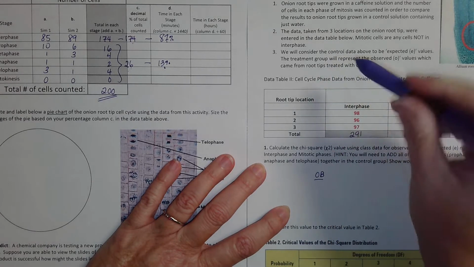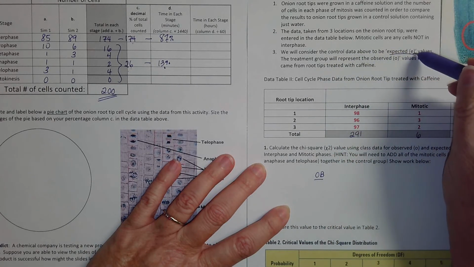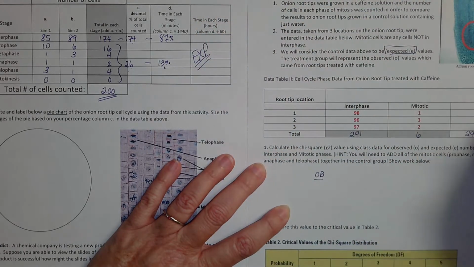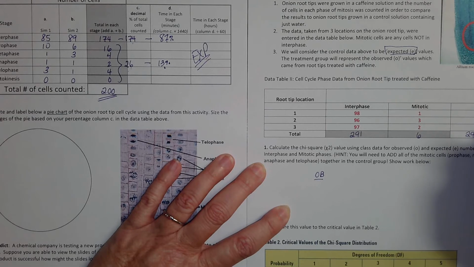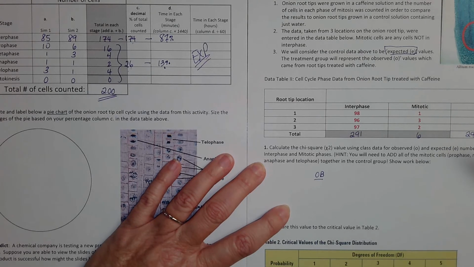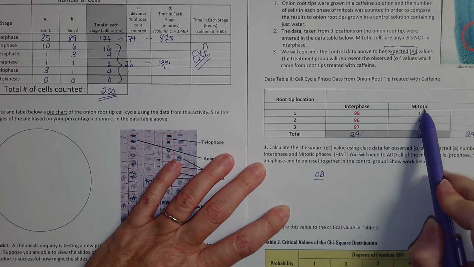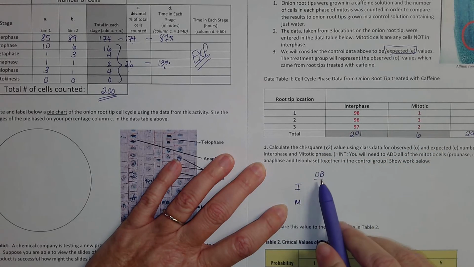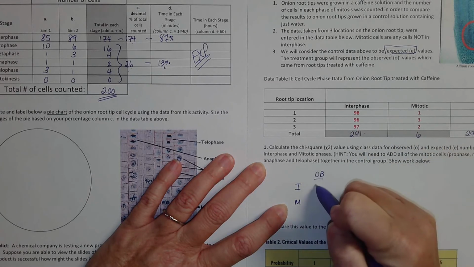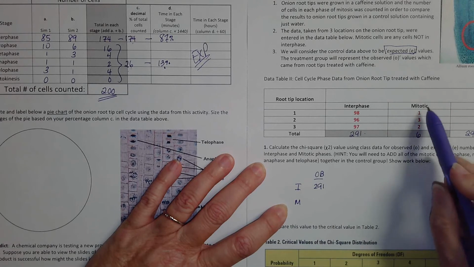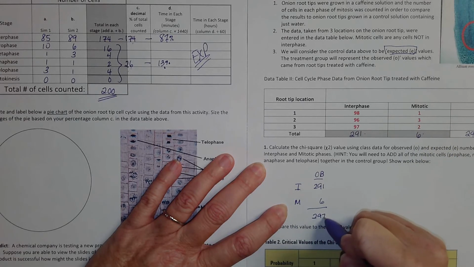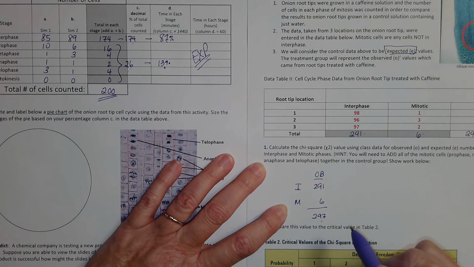Up here it tells me that the control data will be expected. So my expected is over here. This is my observed. And I've got two categories, interphase and mitosis. My cells that were in interphase are 291. My cells that were mitotic are 6, and that's a total of 297. I'm going to need this number in just a minute.